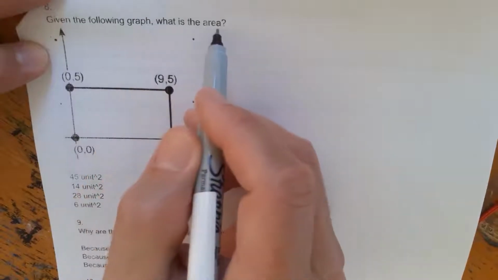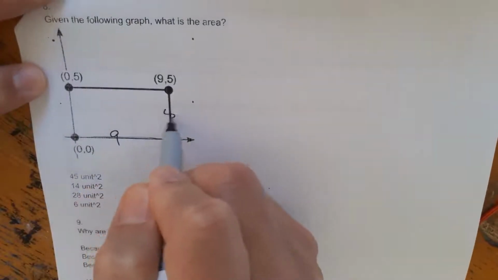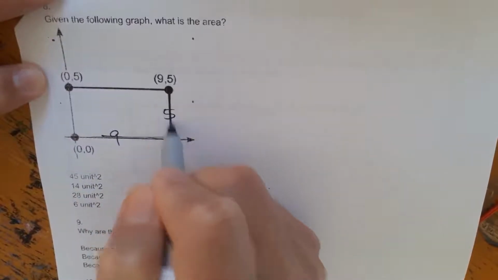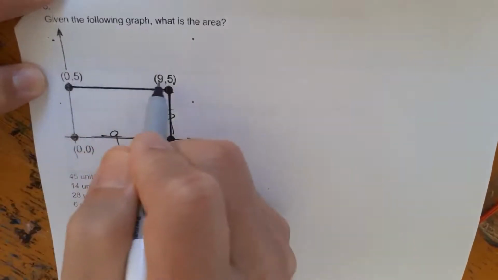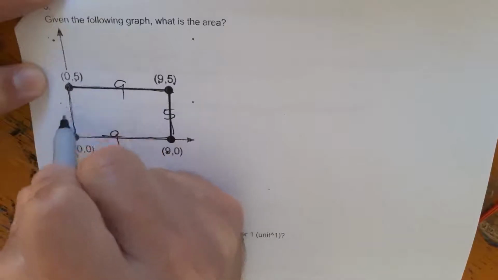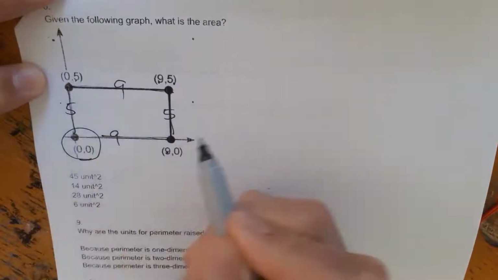Given the following graph, what is the area? So now we've got this one. We know it's 9. We know it's 5. We can see the dimensions out here to 9, up here to 5. This one went out here to 9, right? We can see all these. This one went up here to 5, going from the origin 0, 0.